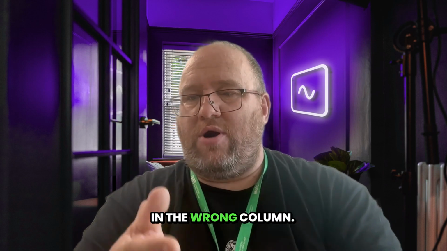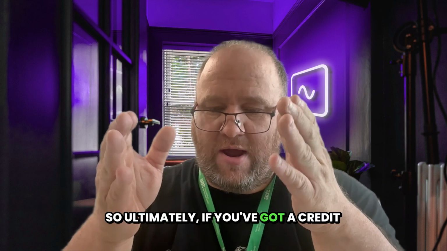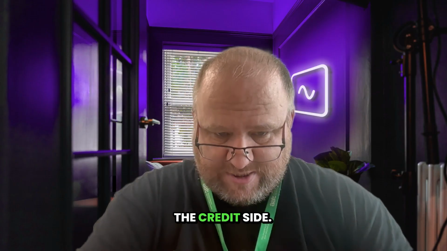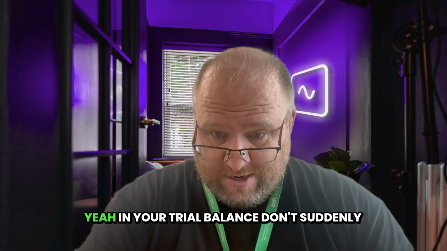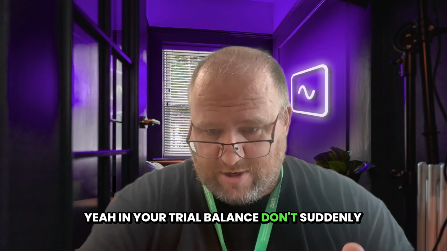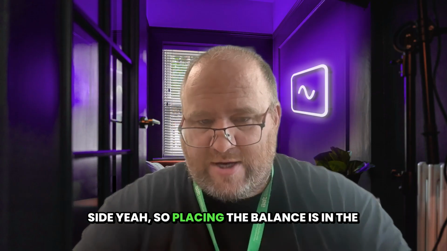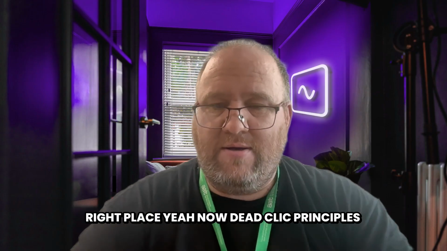Placing the balance in the wrong column. So ultimately, if you've got a credit balance in your ledger account, put it on the credit side in your trial balance. Don't suddenly start being clever and put it on the other side, yeah? So placing the balances in the right place.